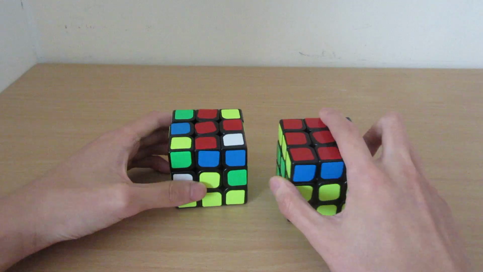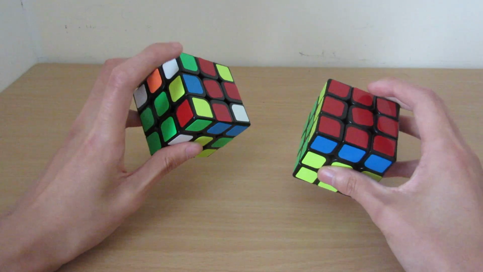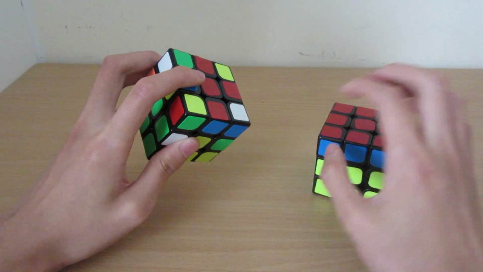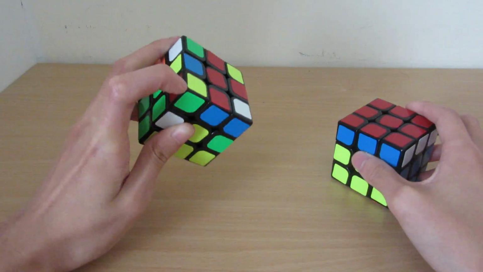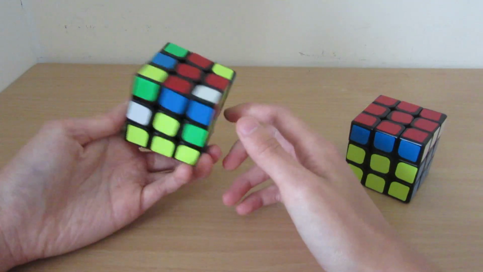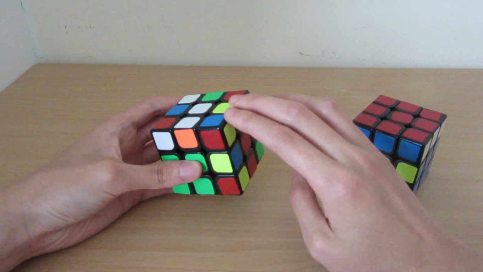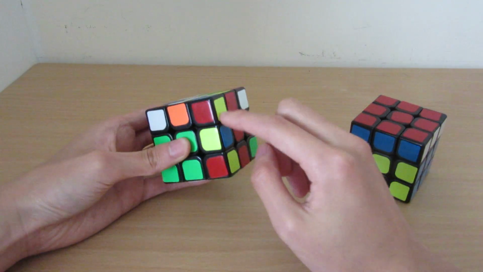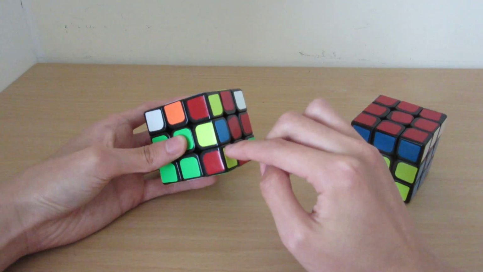You're going to need the yellow red edge, and here you're going to need yellow, red, blue there. So you're going to need these two pieces, and you're going to need to put them there. And this is actually kind of like putting an F2L pair into here.